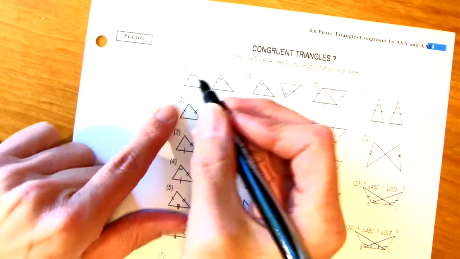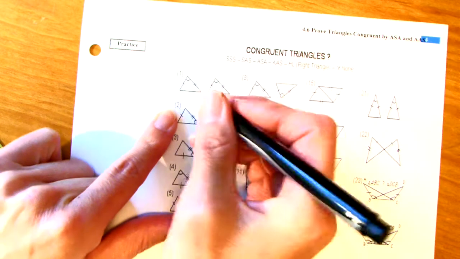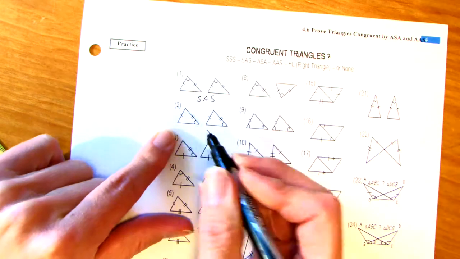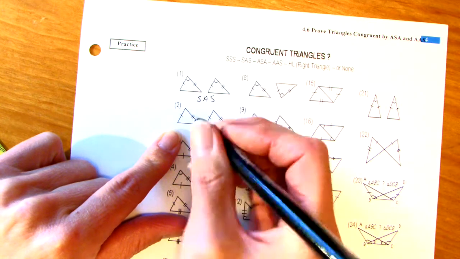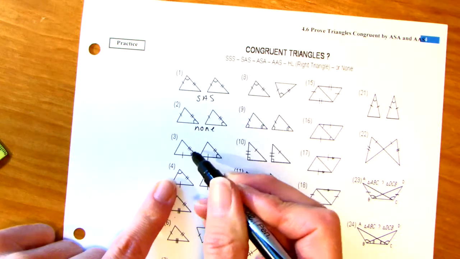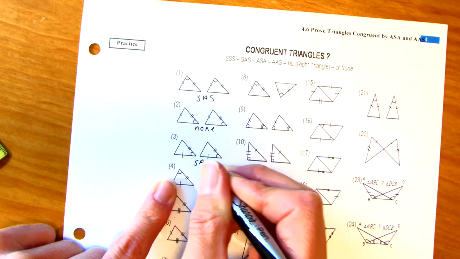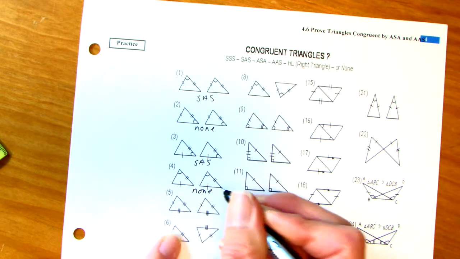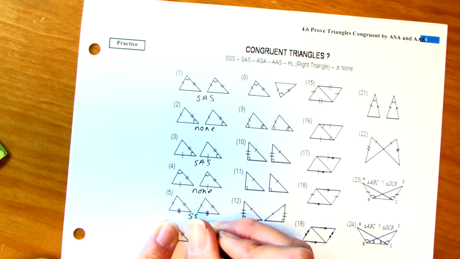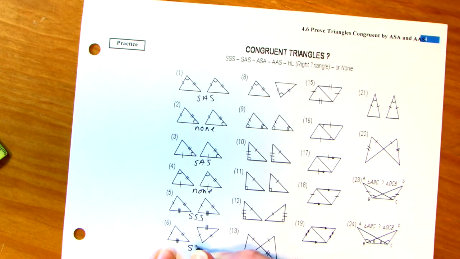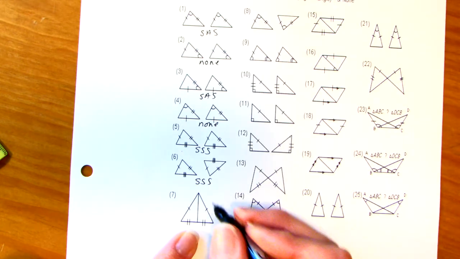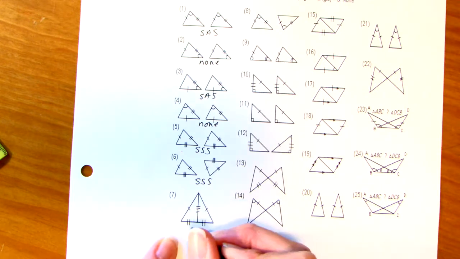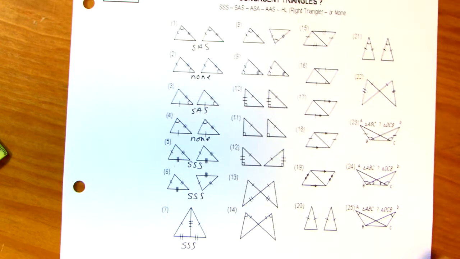All right, let's find out which ones are congruent. Okay, let's see here. We have side, angle, side. Angle, side, side. Nope. Side, angle, side. Angle, side, side. Okay, there seems to be a pattern here. Side, side, side. Side, side, side. And this looks like a right angle, but we don't know. It doesn't have that box there, but I do know this segment right here, so this will be side, side, side.